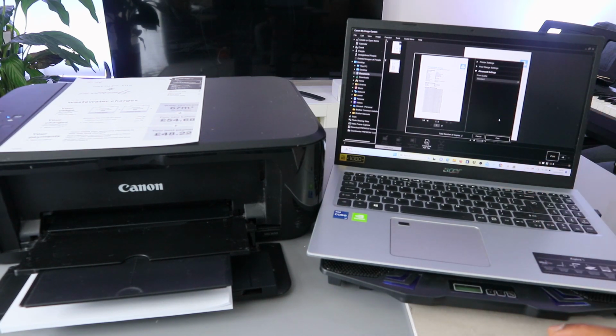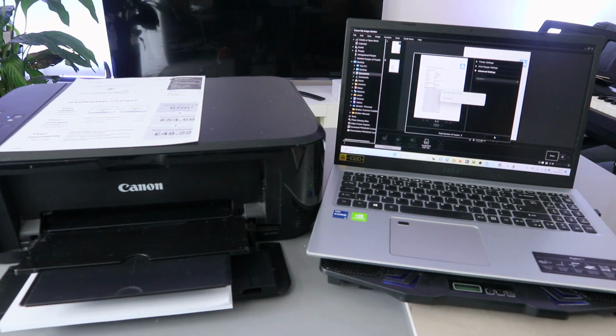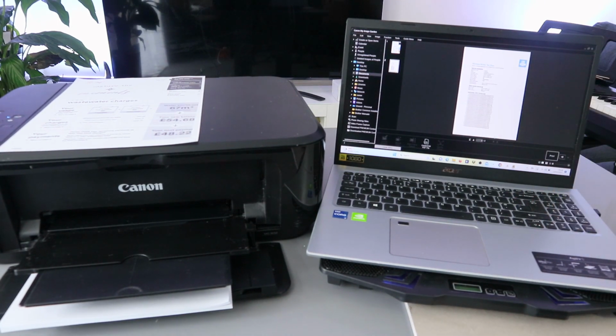Once you select all this, the next thing to do is select print. Now this document is going to print out. Here we go.